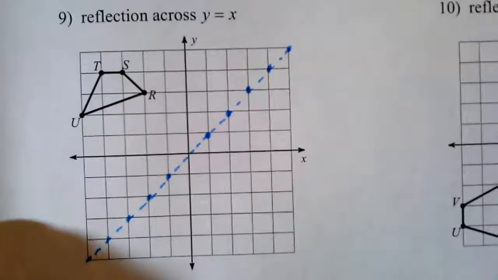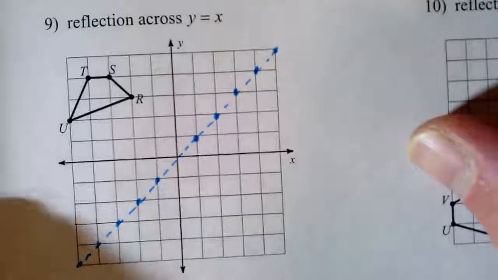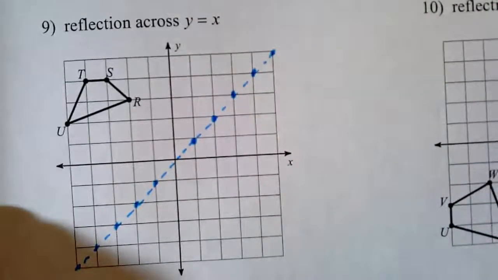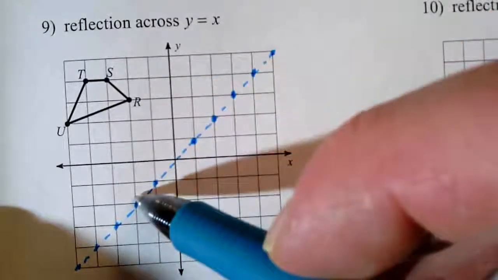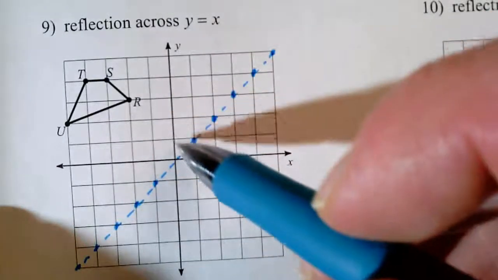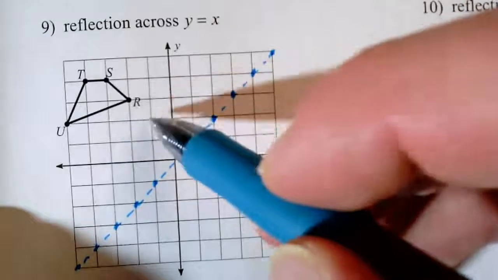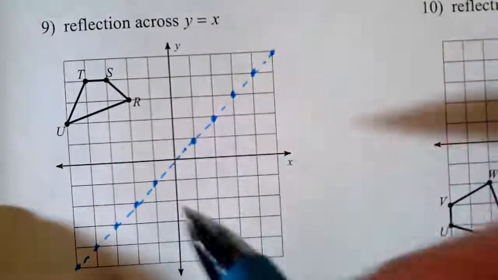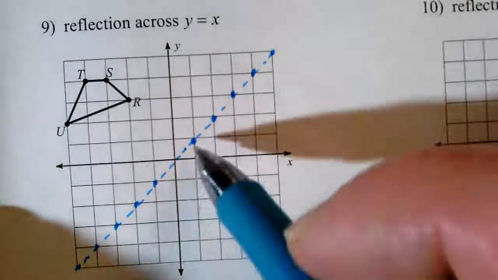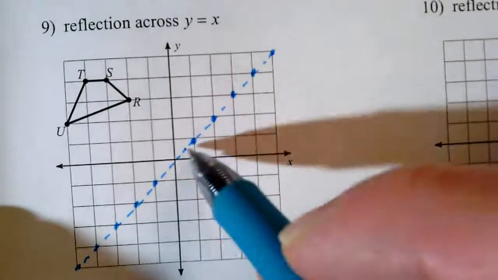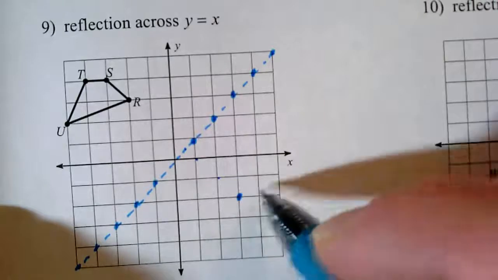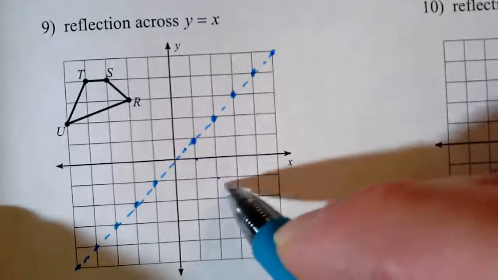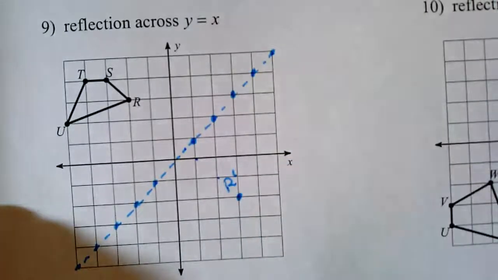Okay. So when we're flipping things across this line, instead of counting spaces directly to it, we count kind of like diagonals straight to it. So for example, R is 1, 2 and a half diagonals from the line. So half, 1 1/2, 2 1/2, counting in the other direction, R prime.